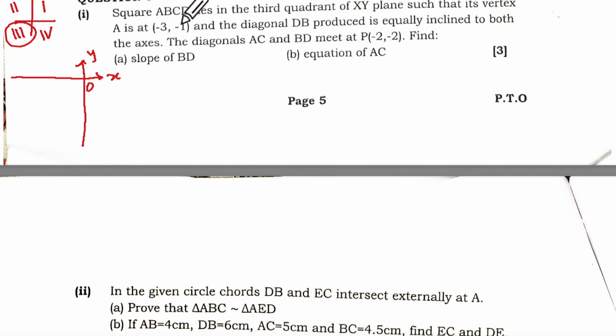The vertex A is -3, -1. So let us say this is -3, this is -1. So this is your A, -3, -1. Approximately you should take that. Now the diagonal A.